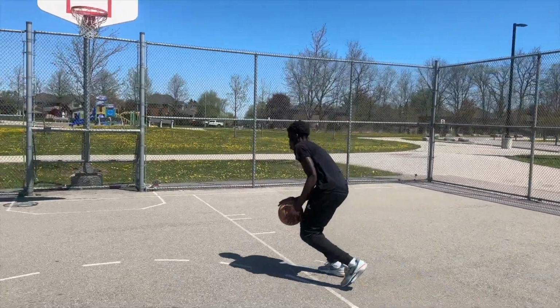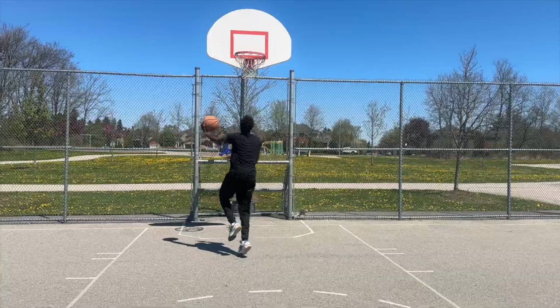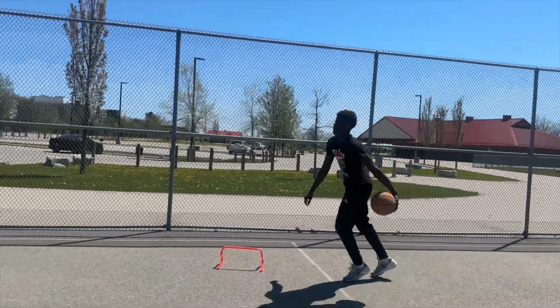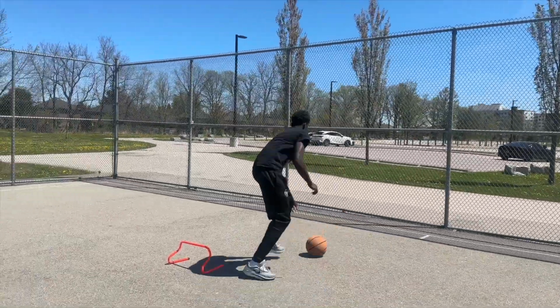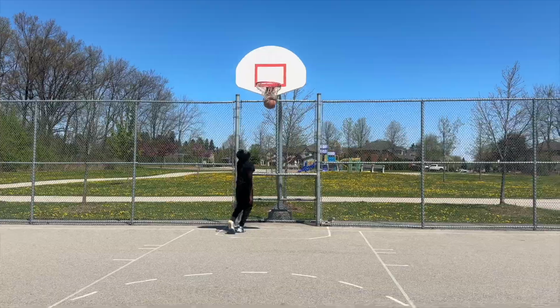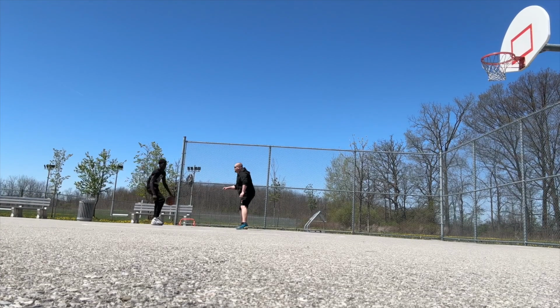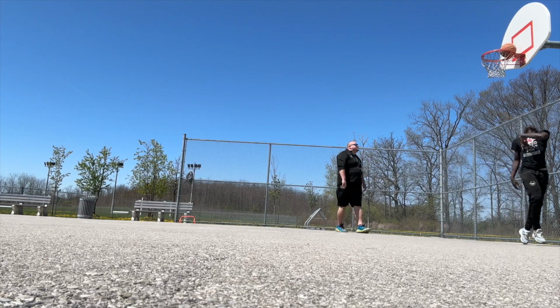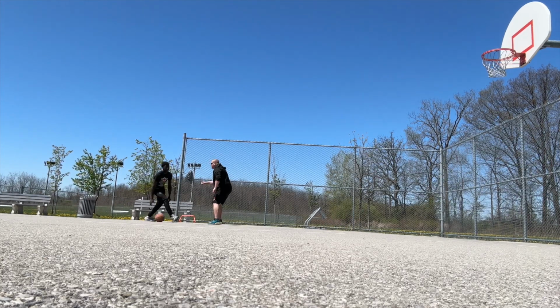You just want to be able to attack off of that screen, whether you're denying it or not, as fast as you can. That is the biggest thing that you can do as a player, being able to explode off of that screen. Something that a lot of players don't do if they have the height advantage is to post up on the perimeter.